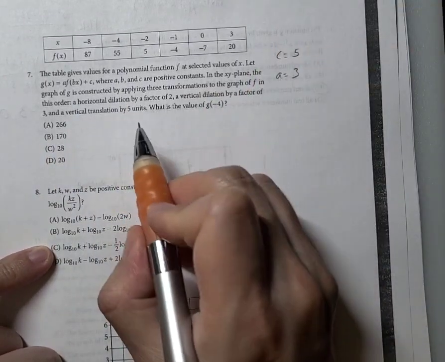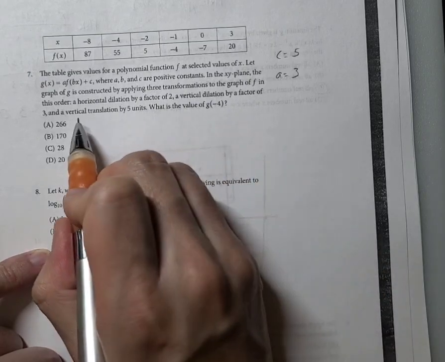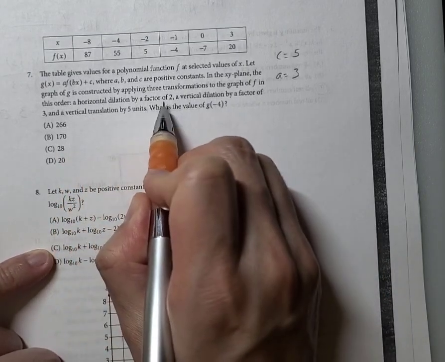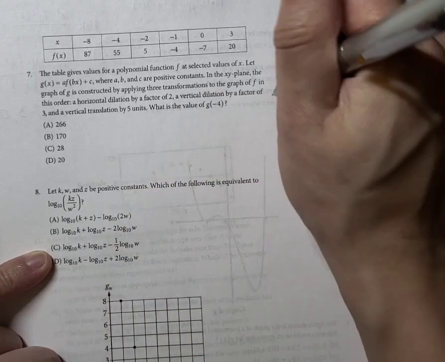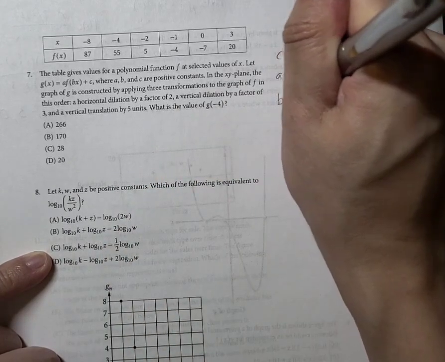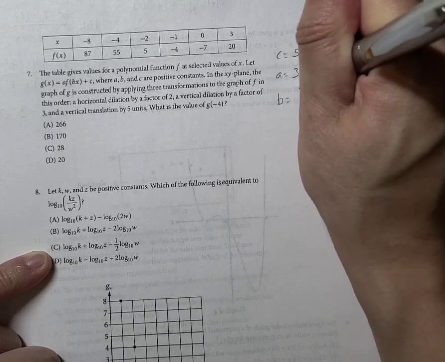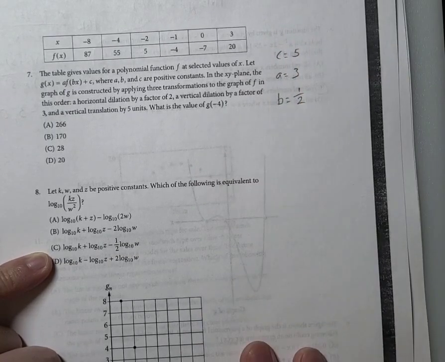All right, now here is the tricky part. Horizontal dilation by a factor of 2. All right, is B equal to 2 then? Remember, when we want to stretch it or dilate it, it's 1 over that factor, so it'll actually be half.